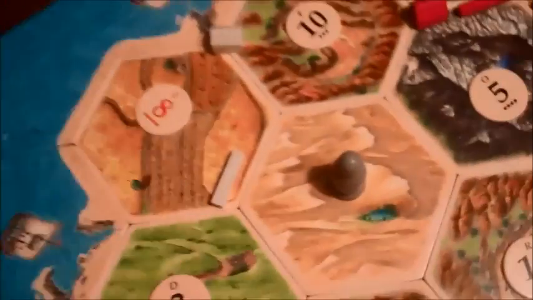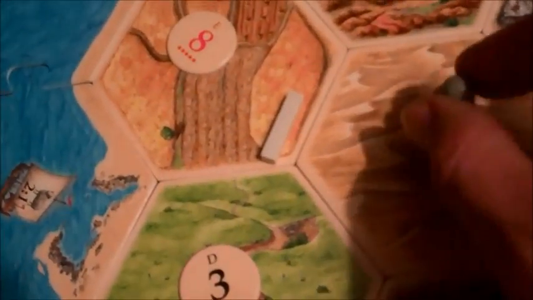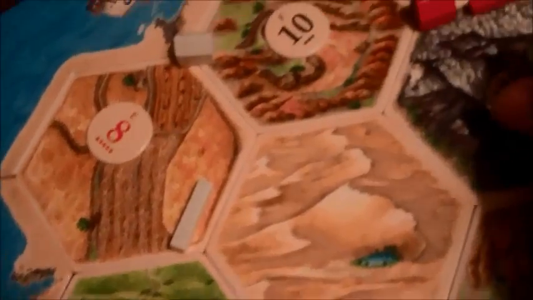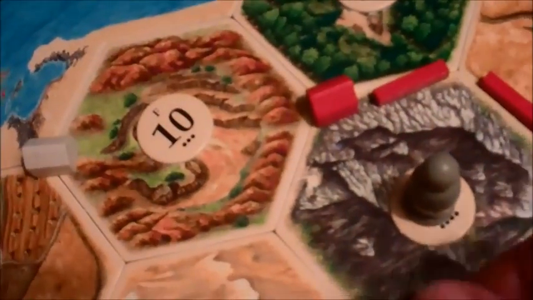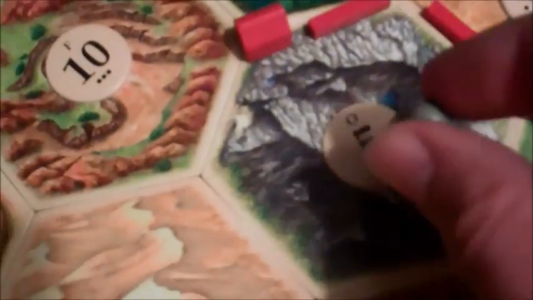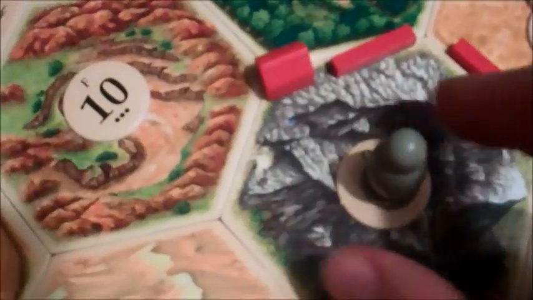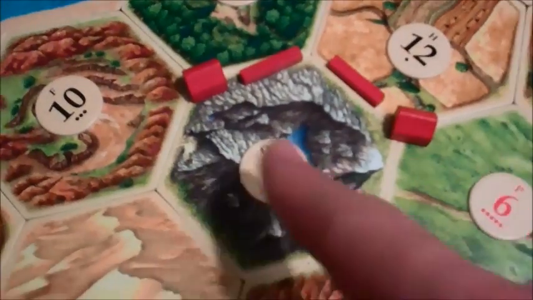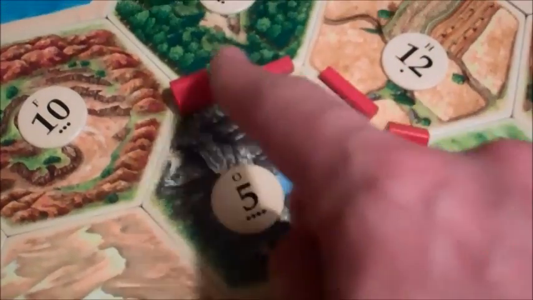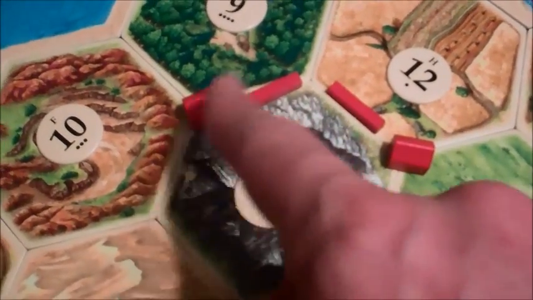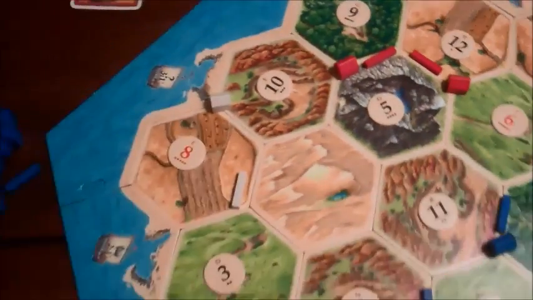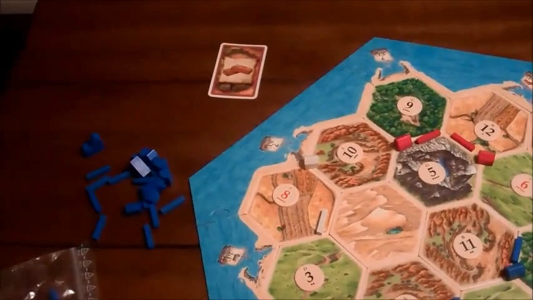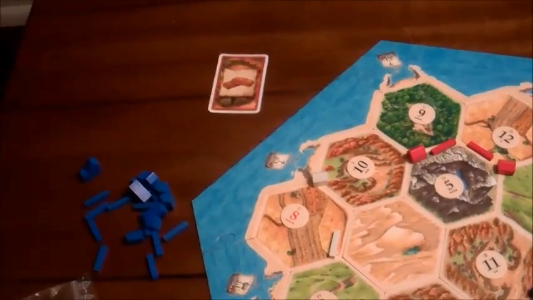The robber starts out in the desert, and when a 7's rolled, you can move him to a particular spot that blocks that number. So in this case, if you move the robber over here, anytime a 5 is rolled, red would not receive the ore from this 5. Any other time if a 5 was rolled, red would actually get 2 ore, because red has 2 settlements on this 1 game piece. So that's pretty much how the game plays out.